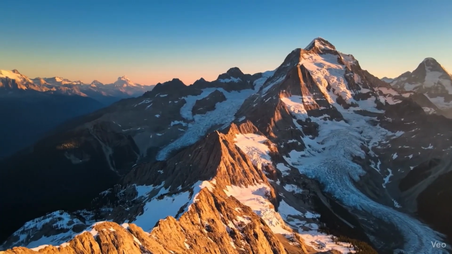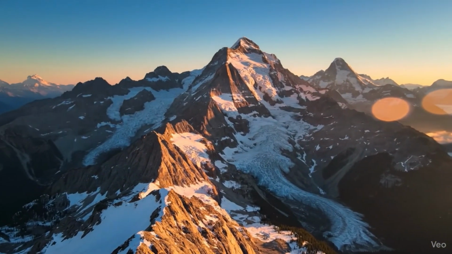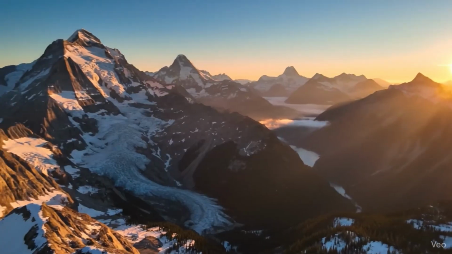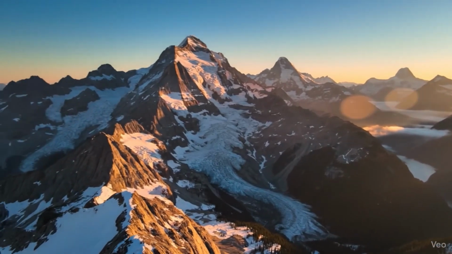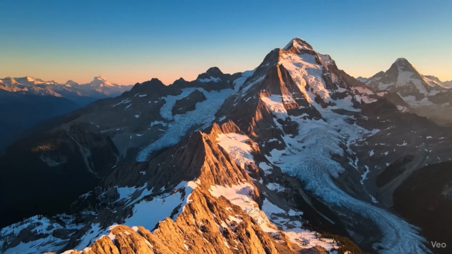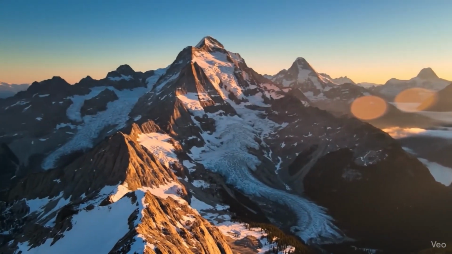But you do not need to climb a mountain to feel its power. Just thinking about them can bring a sense of grounding. Imagine the weight of the mountain. Billions of tons of rock sitting securely on the crust of the earth. It is not easily moved. It is not easily shaken. It is the definition of stability.